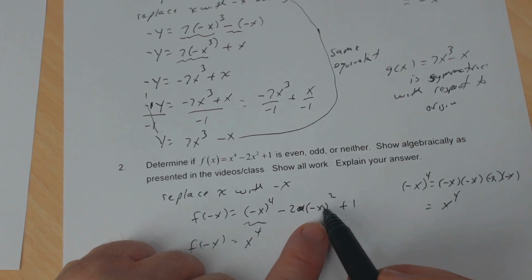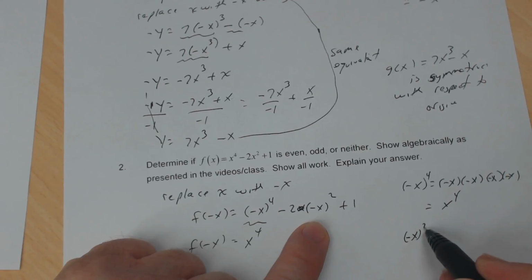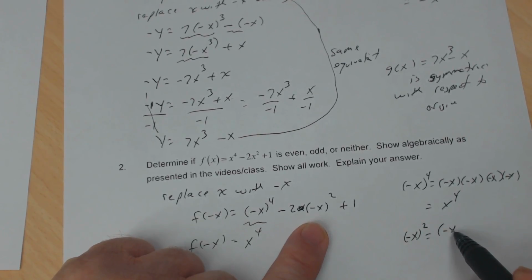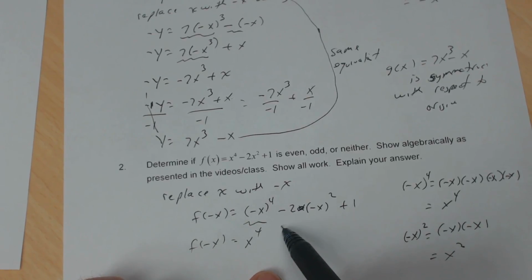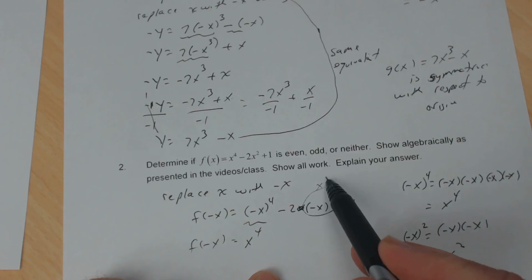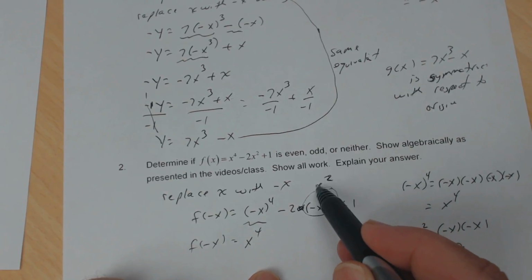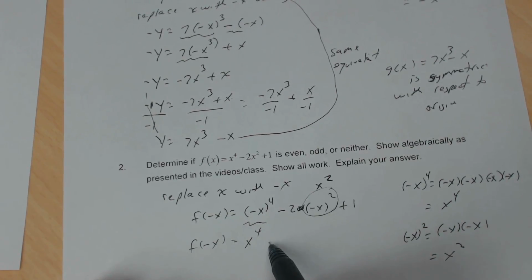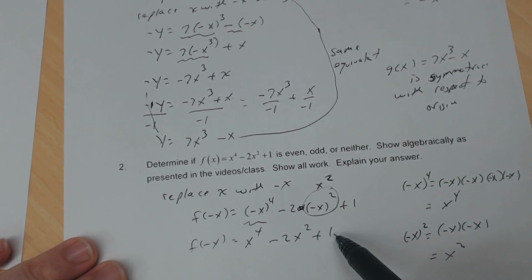Now let's talk about what this is, negative x squared. A negative x squared means a negative x times itself. A negative times a negative is a positive. X times x is x squared. So this becomes negative 2, remember, this is x squared now, right here. So that becomes negative 2x squared. And then plus 1. All right, now compare that with the original.